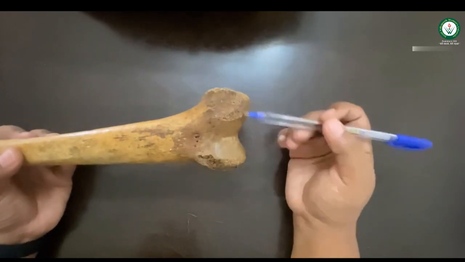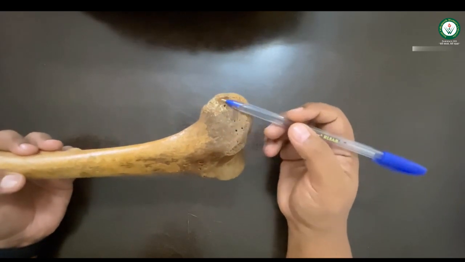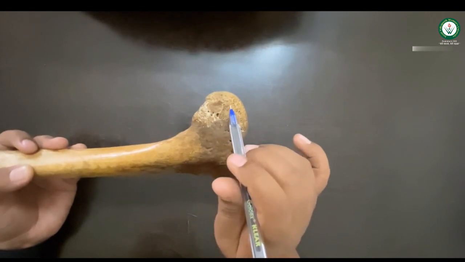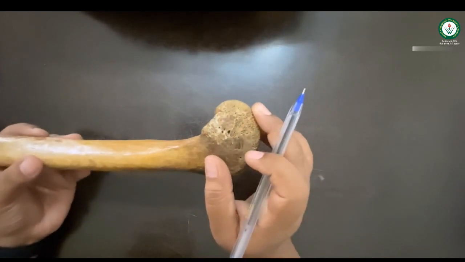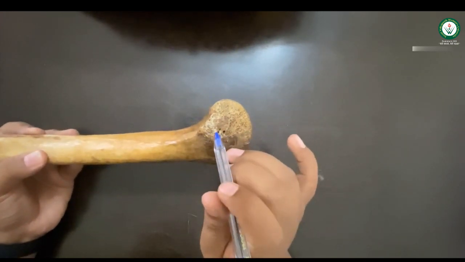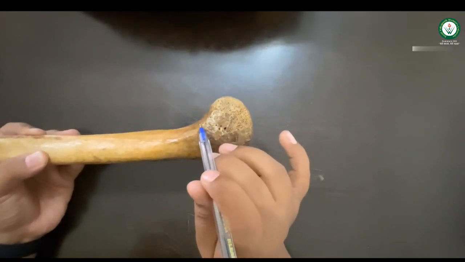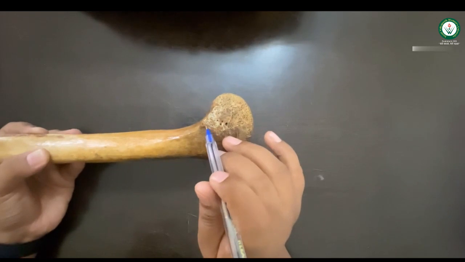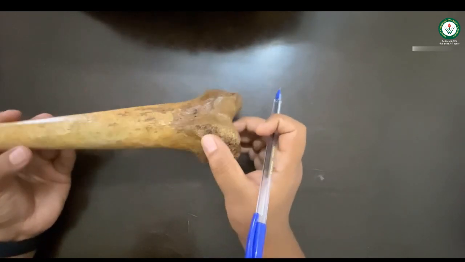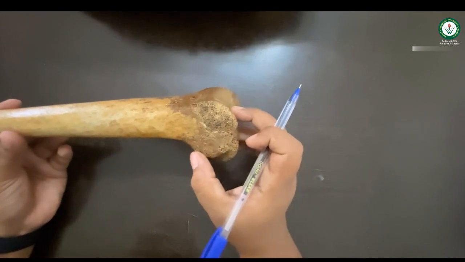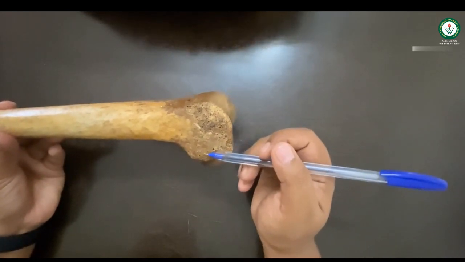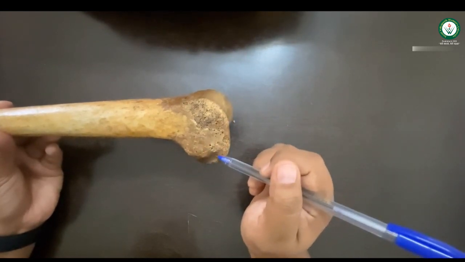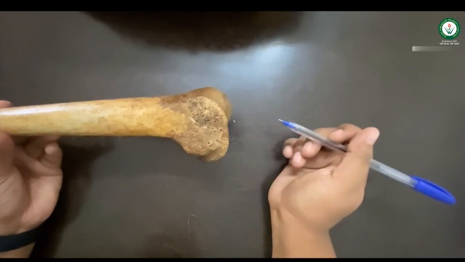On the sides of the condyles is the non-articular surface. There is a bony eminence called the epicondyle. Superior to the epicondyle on the medial condyle is the adductor tubercle. You can see this is the adductor tubercle. And here this is the lateral epicondyle. This bony eminence is called the lateral epicondyle, and below it you can see a groove. This groove is called the popliteal groove.